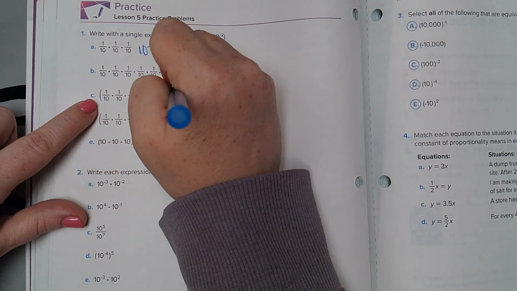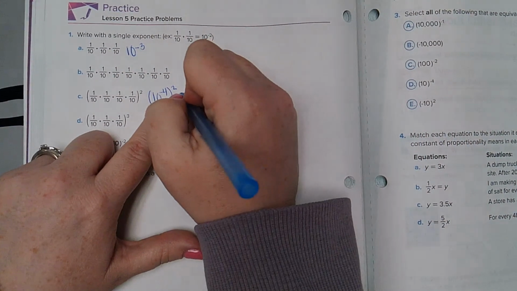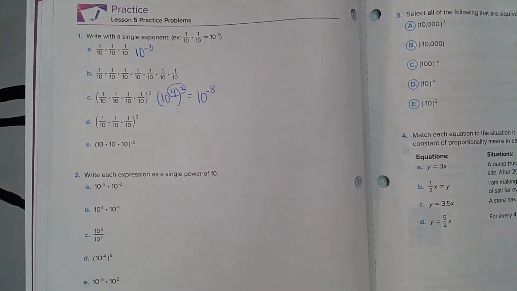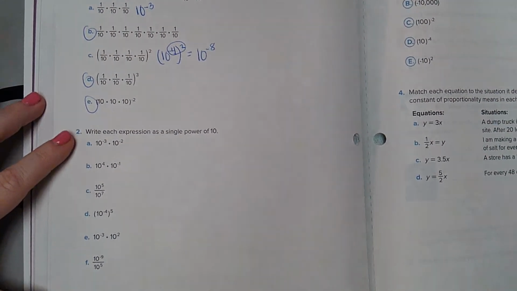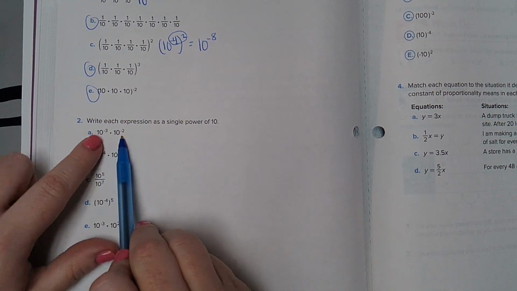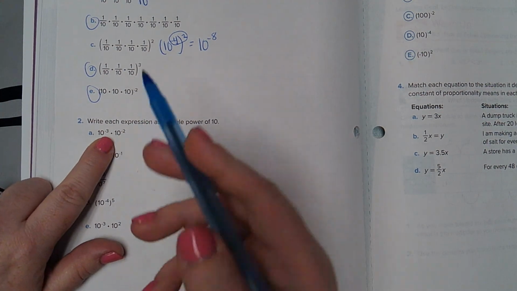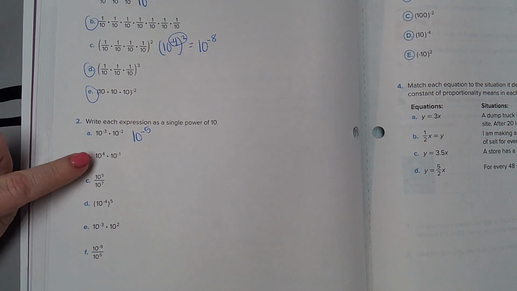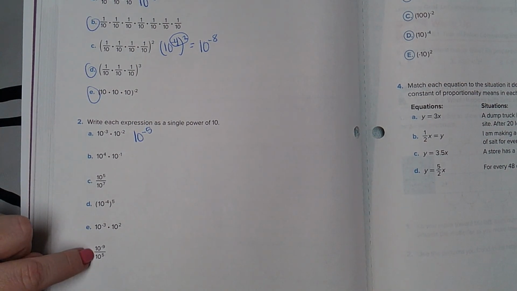I have 10 to the negative 4 to the second power. Then I can use the next rule and multiply. So I have 10 to the negative 8th power. You need to try B, D, and E on your own. Write the expression as a single power. So when we have them like this, we add our exponents. Negative 3 plus a negative 2 gives us negative 5, 10 to the negative 5th. Add our powers, subtract, multiply, add, subtract.